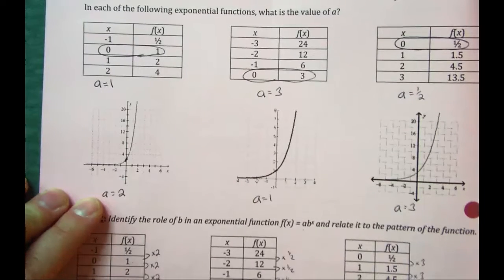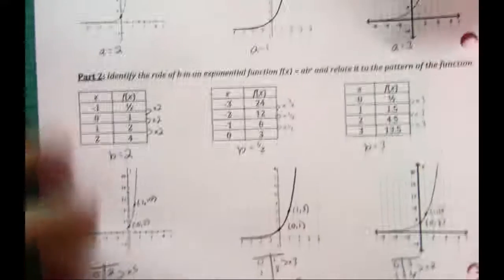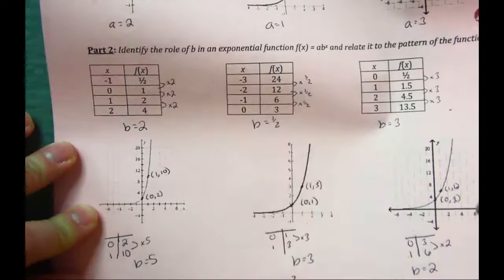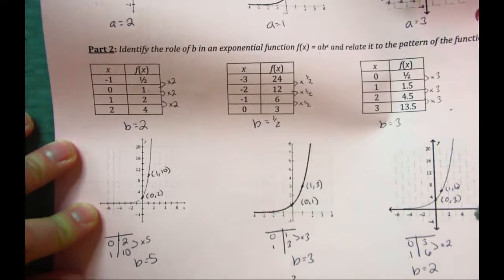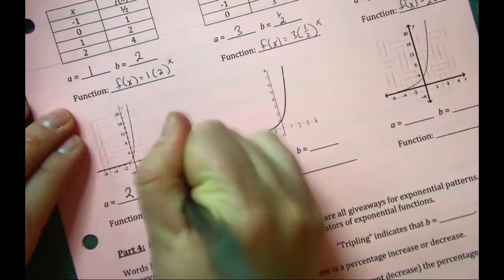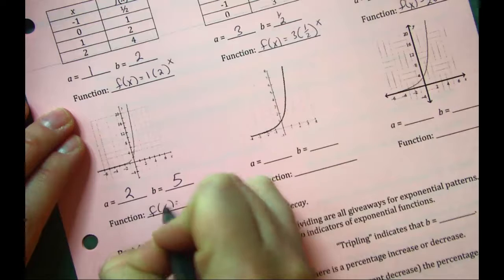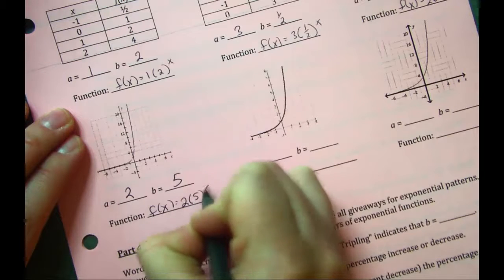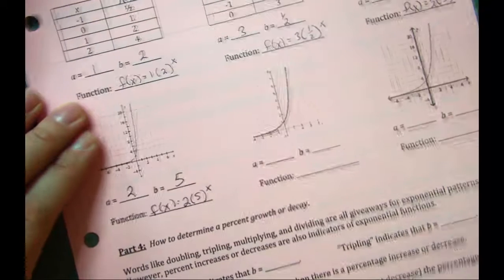Now for the graphs, same idea. We found a, that's the y-intercept. This first one has a y-intercept of 2, so a is 2. And we picked 2 points and found the pattern, and the slope, or like not the slope, I guess, the change was a 5 multiplier, so b is 5. So a is 2 and b is 5. So the function would be 2 times 5 to the x power.